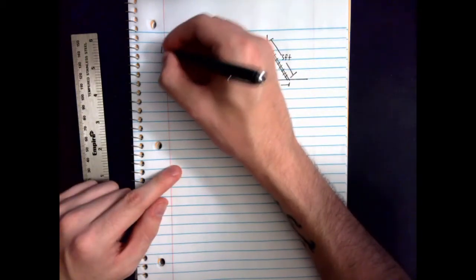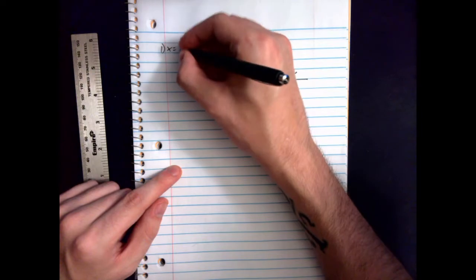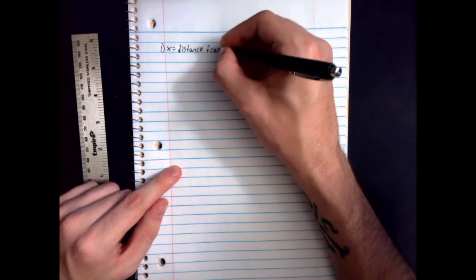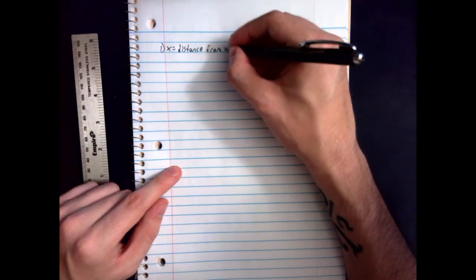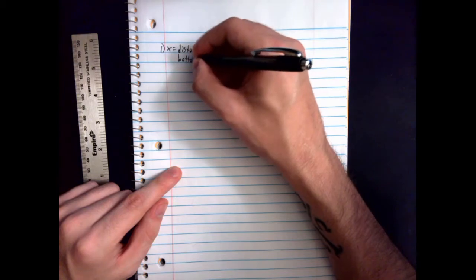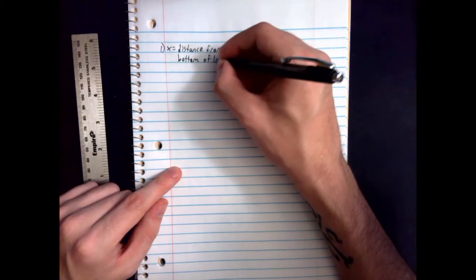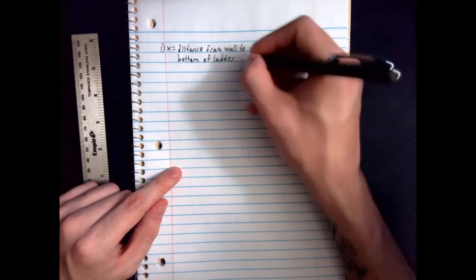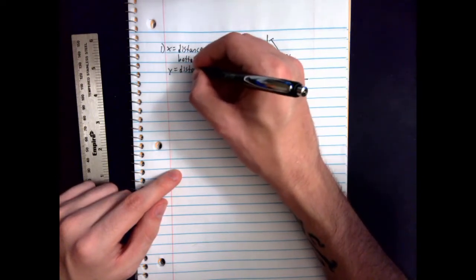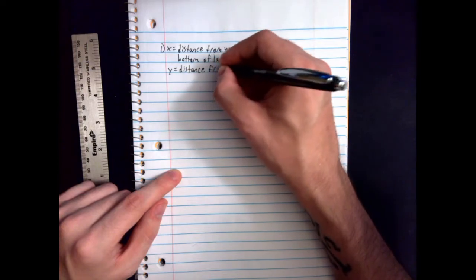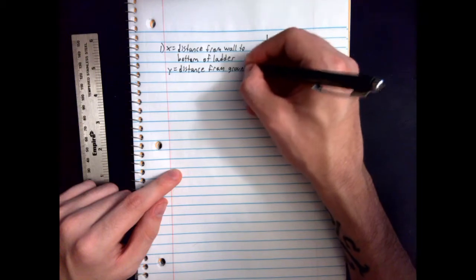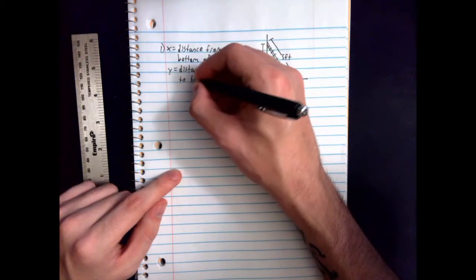Okay, so step 1, X is going to be the distance from the wall to the bottom of the ladder. And Y is going to be equal to the distance from the ground to the top of the ladder.